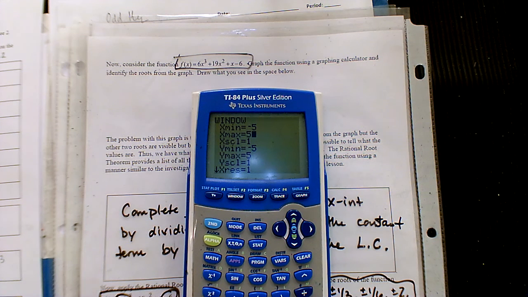Let's see, maybe set your window -5 to +5, counting by ones.